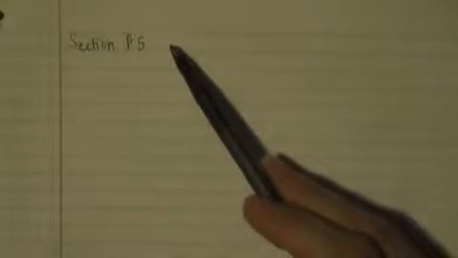Okay, this is our third lecture. It's on section P5 in our book. We're going to talk about multiplying and factoring polynomials. You guys should remember the distributive rule.